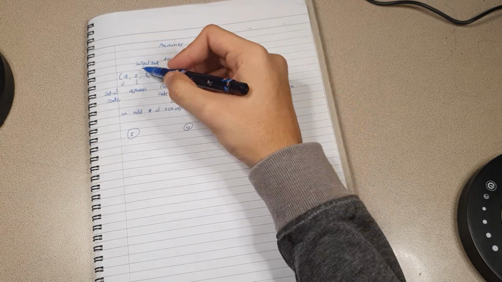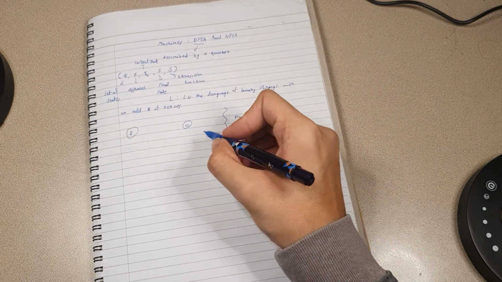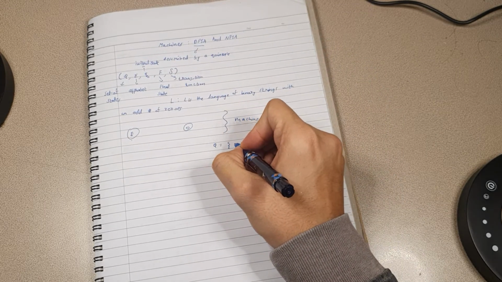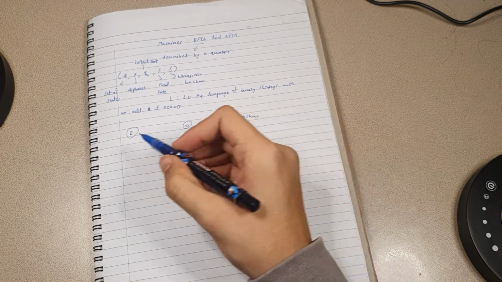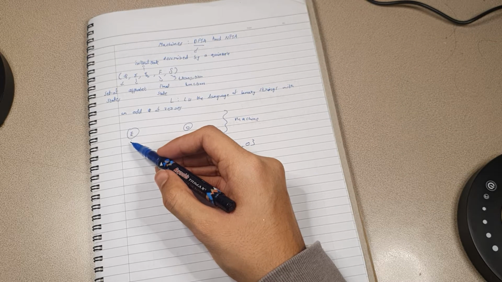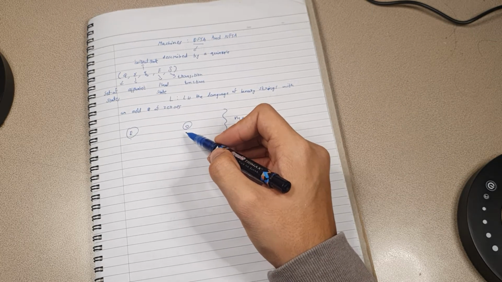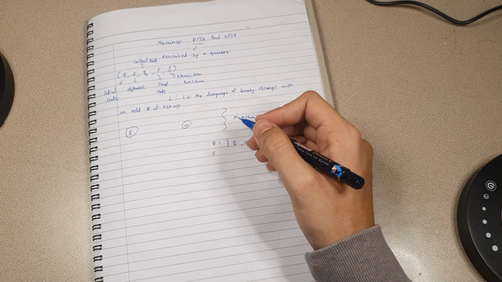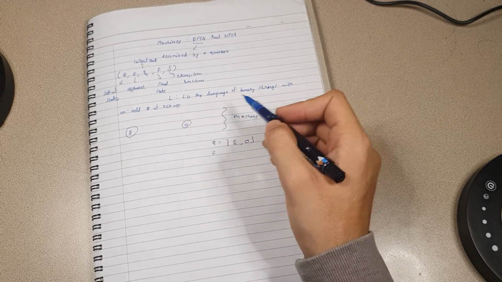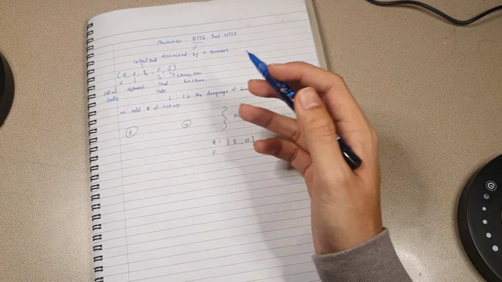And we have to use this, since the machine is described by this quintuple. My Q would be E and O, where E is the state if the machine has an even number of zeros, and O is the state if the machine has an odd number of zeros. My final state, because I want the machine to accept strings which have an odd number of zeros. That's the point of the machine.